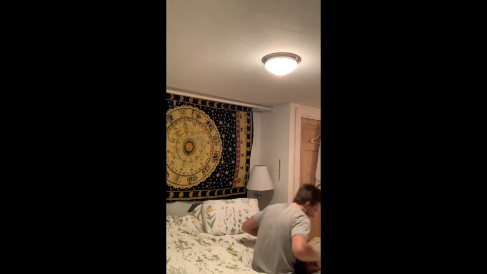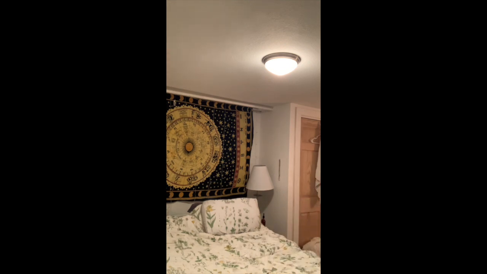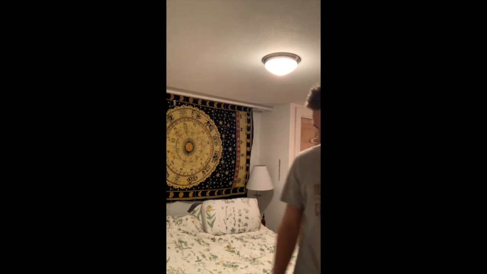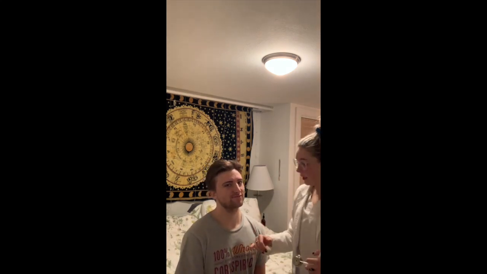So I'll have you come and sit over here now, so they can see what we're doing. So I'm inspecting the anterior portion of the chest, making sure that it rises and falls symmetrically. So I'll have you take a deep breath in. Okay. And his chest rises and falls symmetrically.